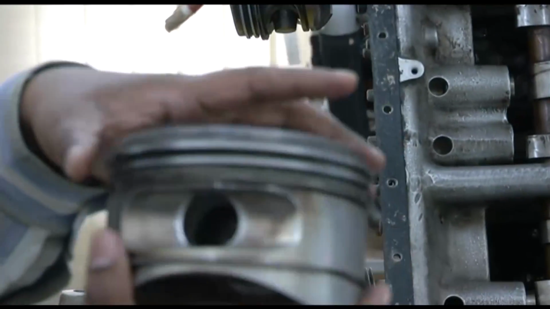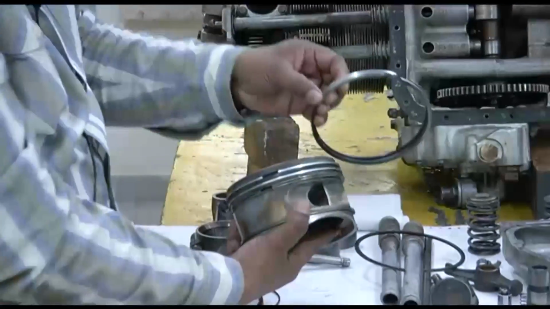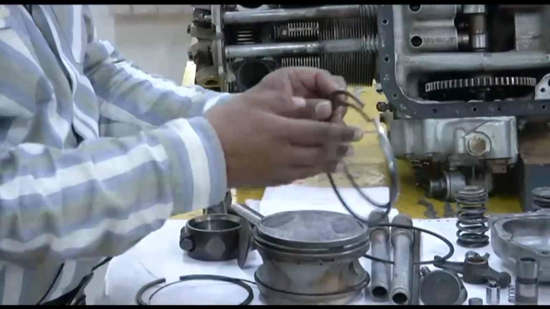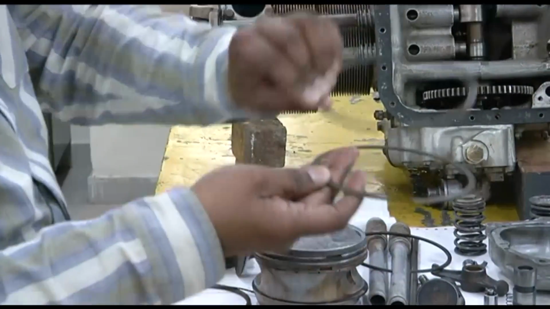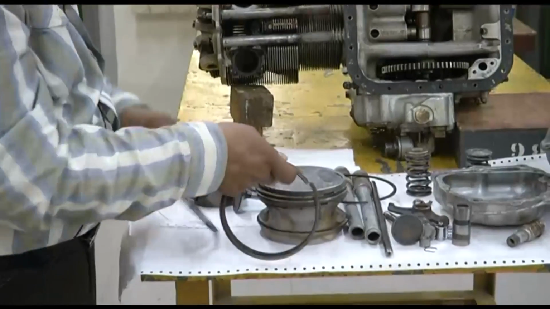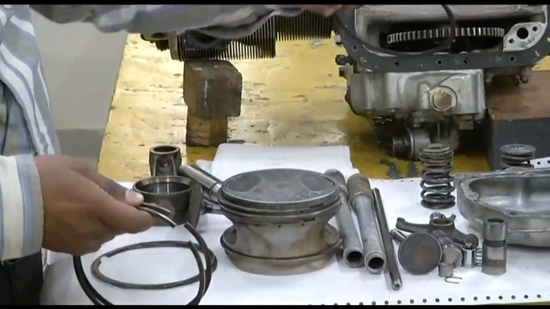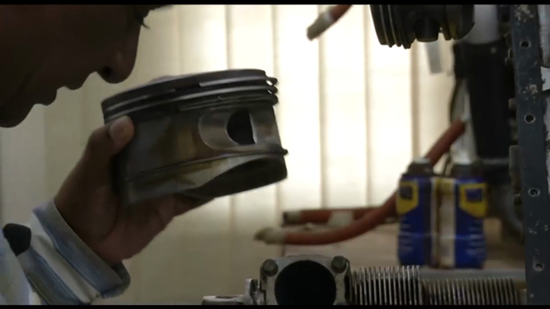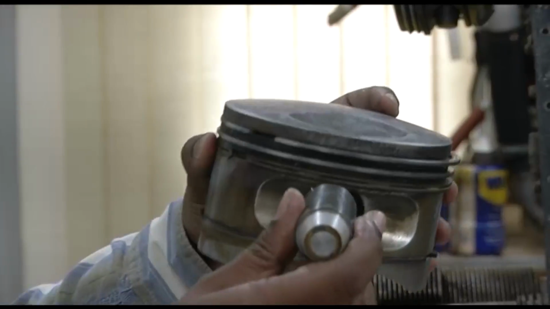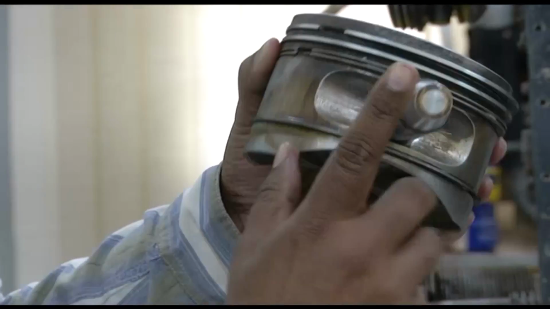So you can see the piston here. I have the rings here in front of me, different rings. You can see these are your compression rings. This is your oil control ring, and this is your scrapper ring. This is your piston pin hole where your piston pin fits in. This is how the piston pin goes inside.